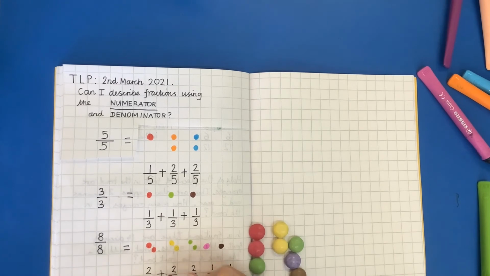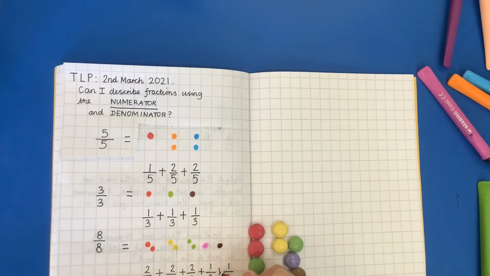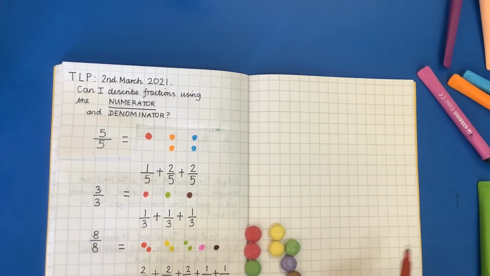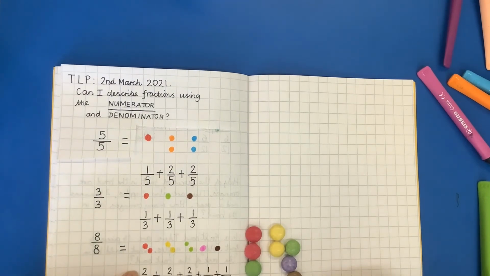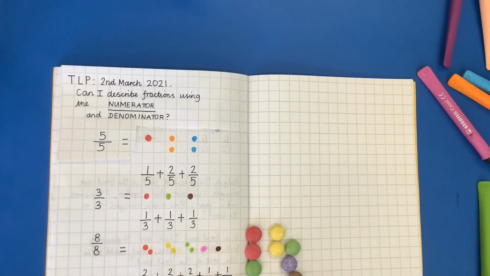Put the addition sign in between, and we've described our set. You'll notice the denominator stays the same. The name of these fractions are eighths. It's the numerator on the top that changes because that's how many of the pieces we're talking about. We're talking about red, yellow, green, pink, and brown.